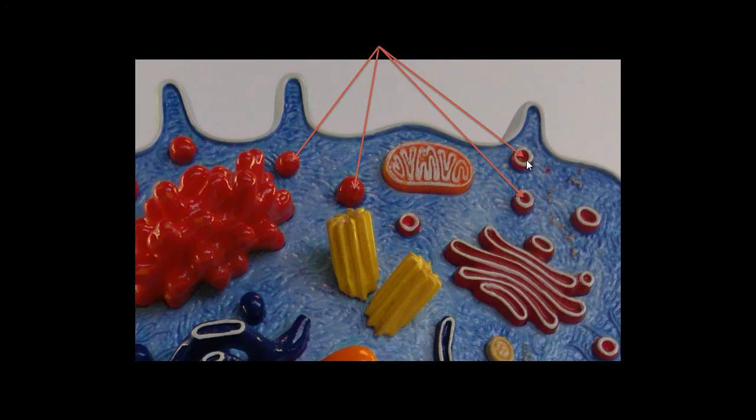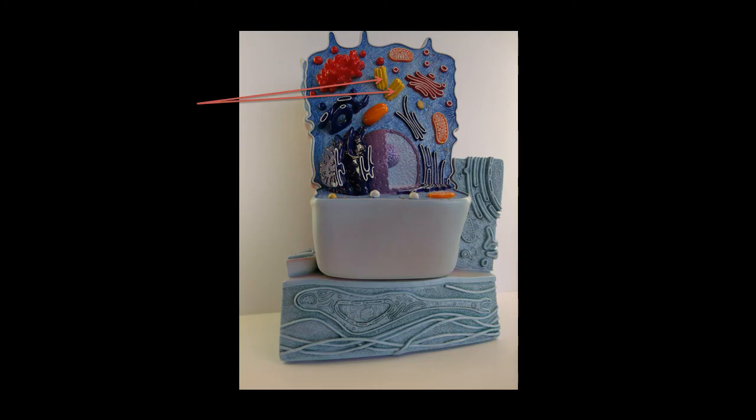These structures are secretory vesicles that have broken off of the trans face of the Golgi apparatus and are usually filled with a protein or a lipid that's being moved either around the cell someplace else or is about to be exocytosed out of the cell. This structure is the centriole. The centriole plays a very important role in cell division.